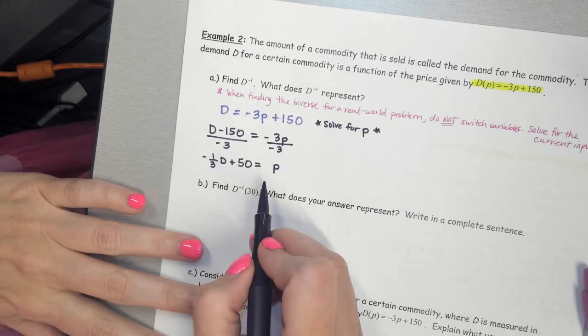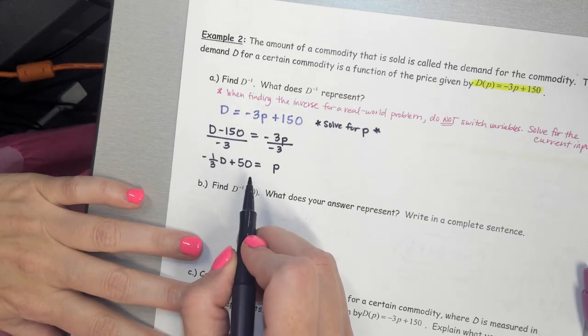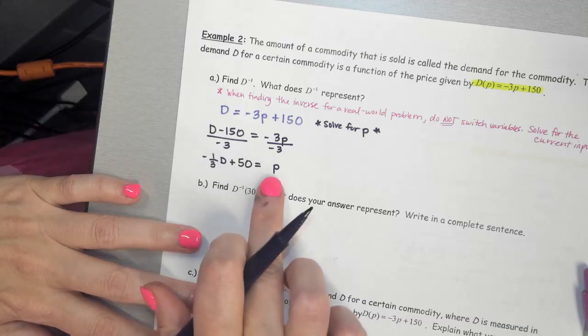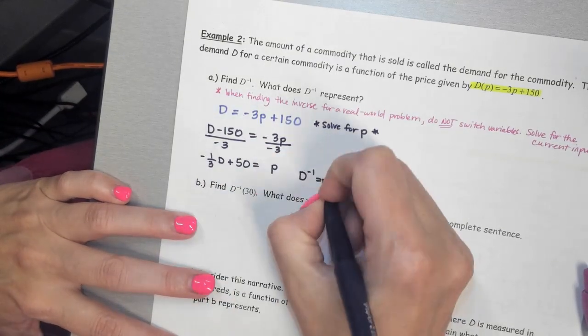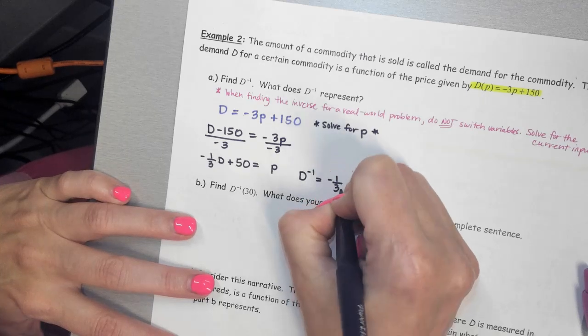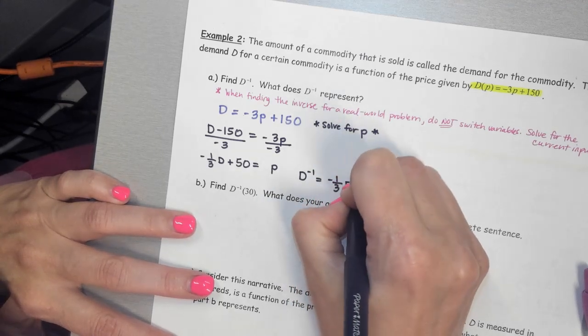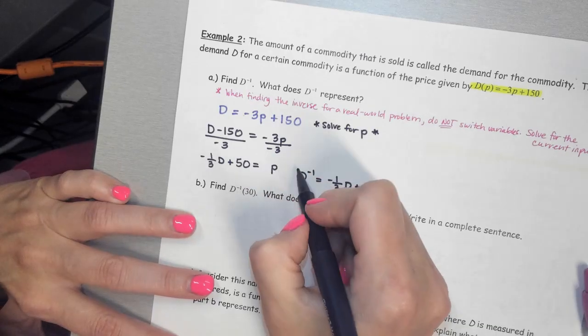Okay, so this is your value. This is the inverse. So once you have this, you can write that the D inverse is negative 1/3 D plus 50.